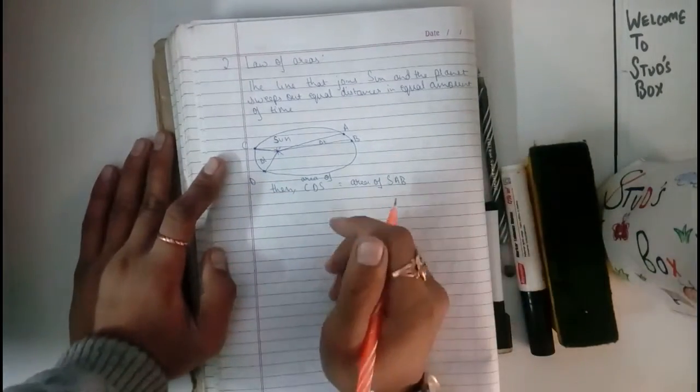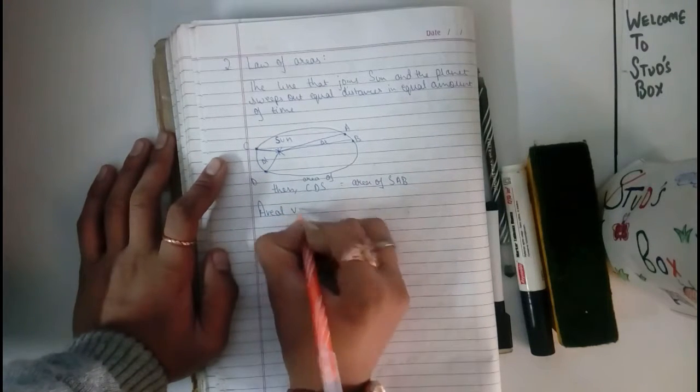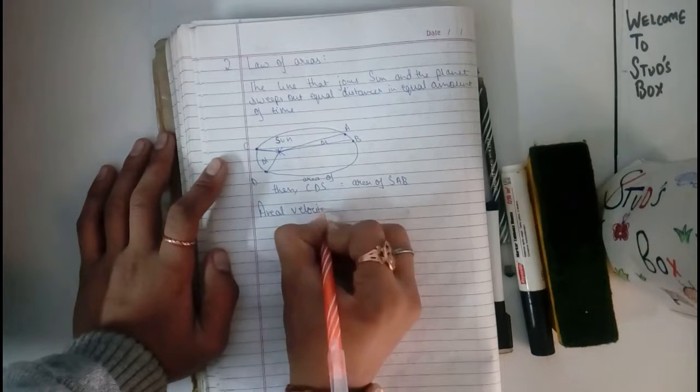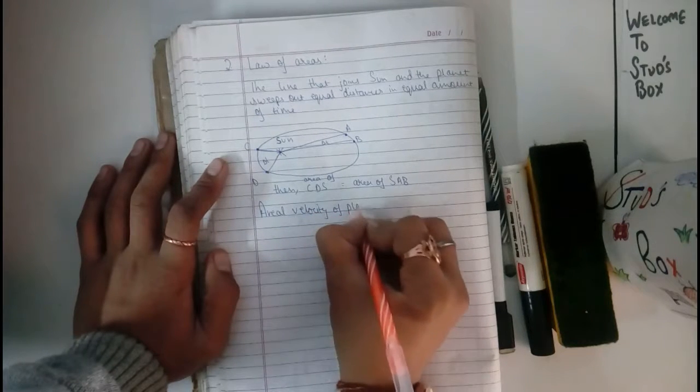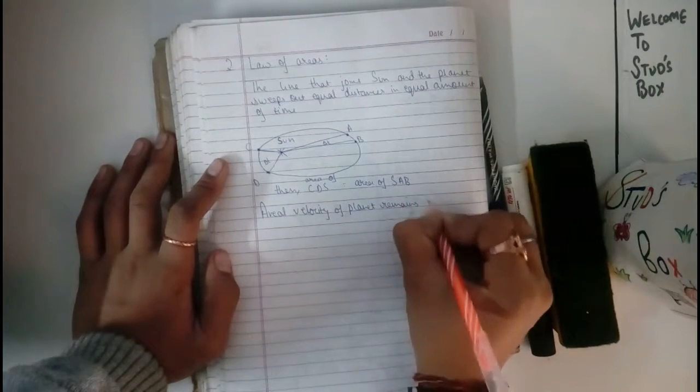So what this law basically says is that the areal velocity of the planet remains constant.